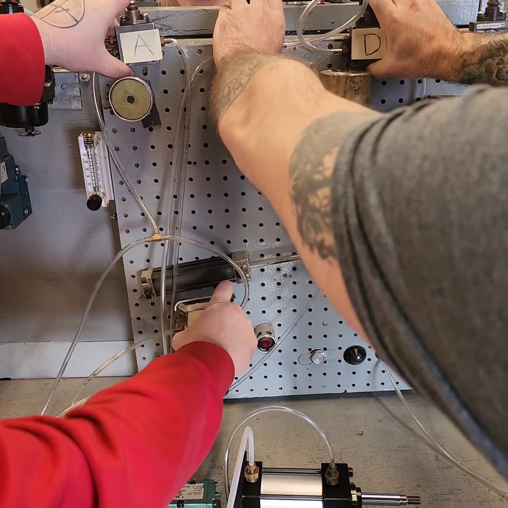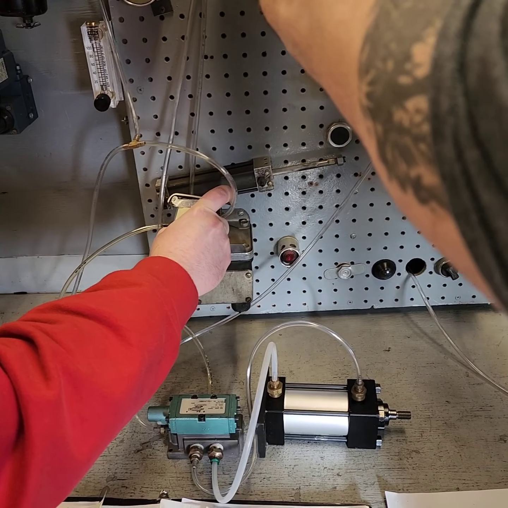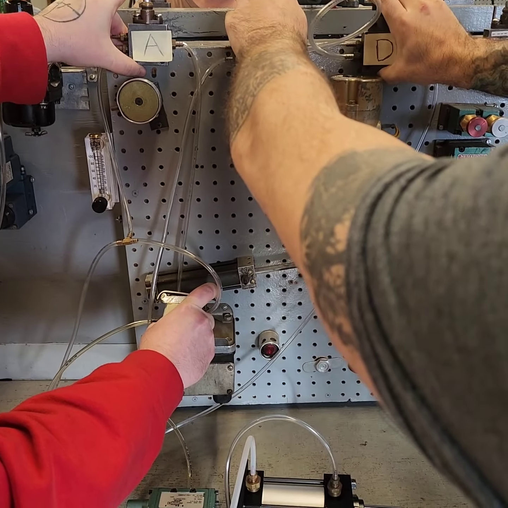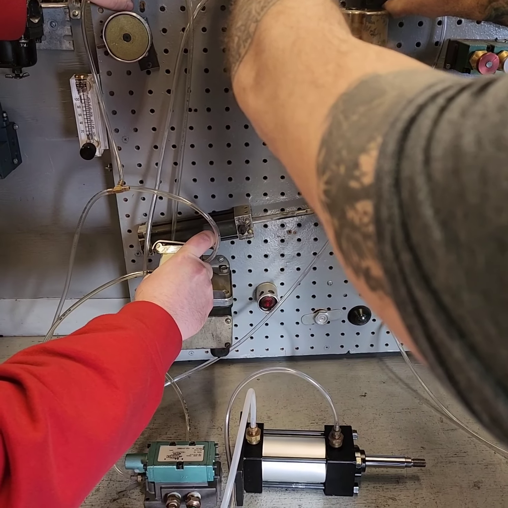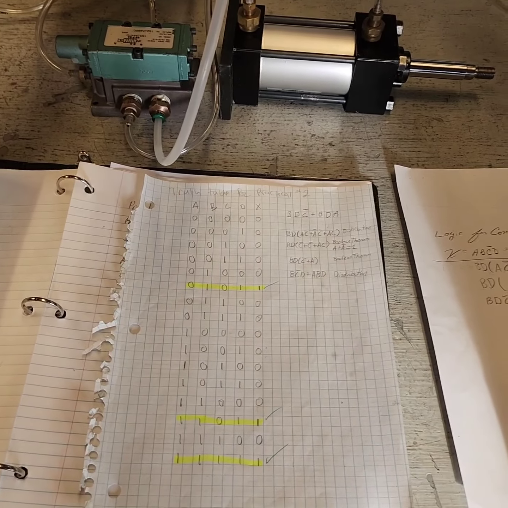So even with the not C pressed, it still stays retracted. But if you let go of A and it's just B, D, and C, you won't get a 1 on the output. And you can actually see that on the truth table there.